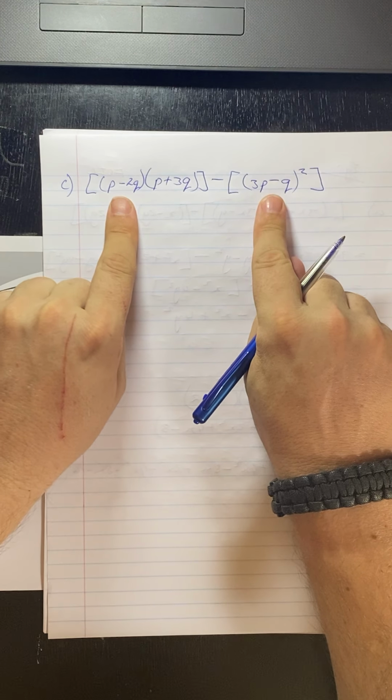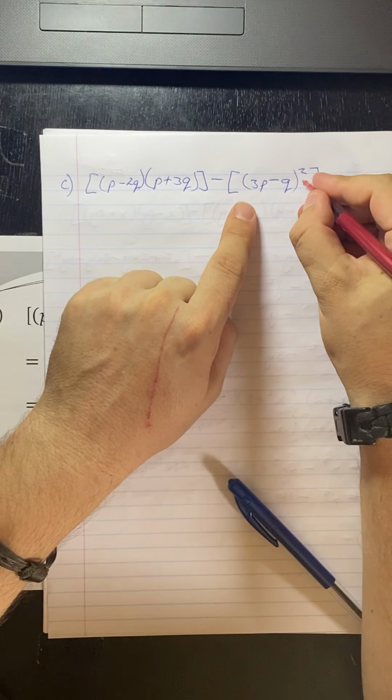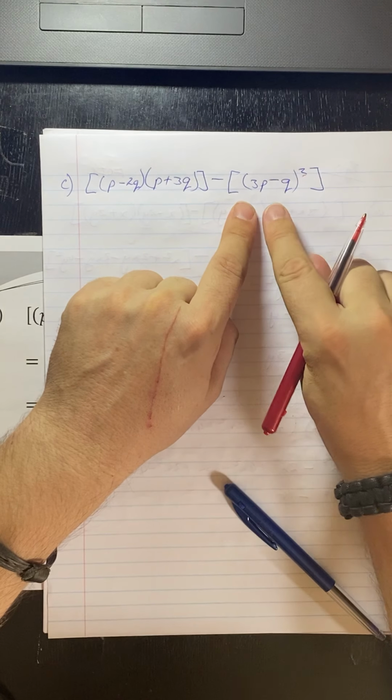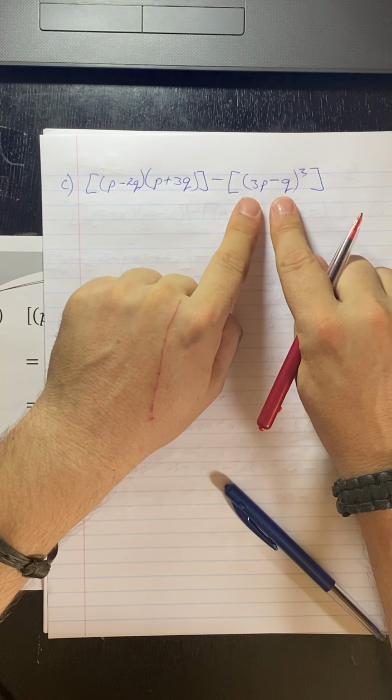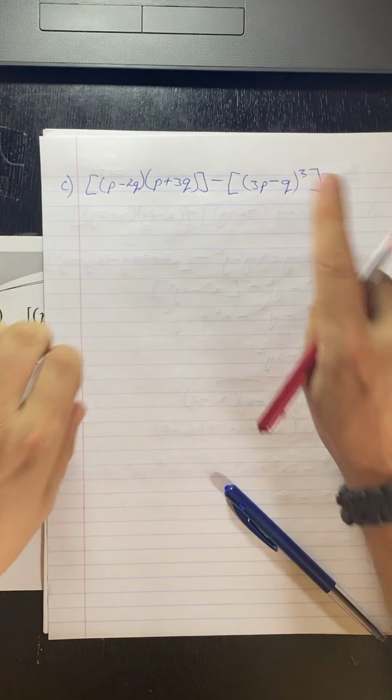Now over here, we do have to FOIL, but it's hidden. That's what the squared means over here. The squared means that we have two of these brackets. So before I start foiling this one out, I just want to expand this one.